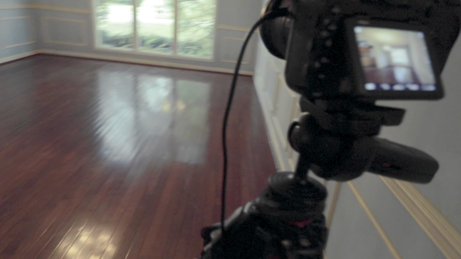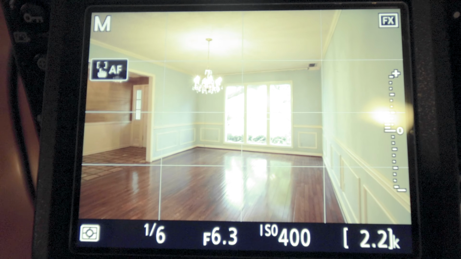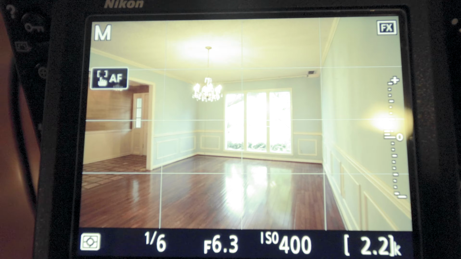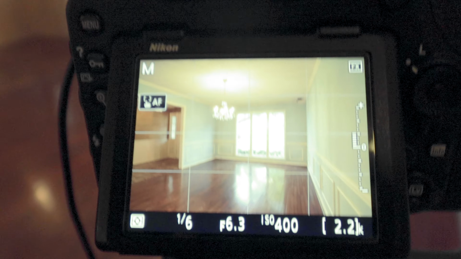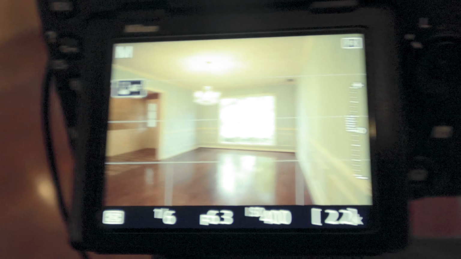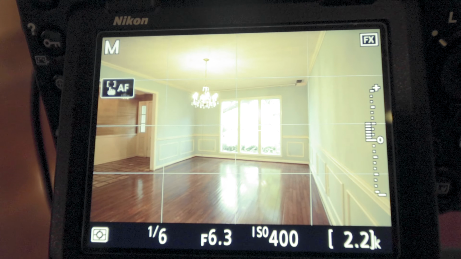Doing the Flambient technique, and I wanted to show you today how this is done on site. So we have a room right here. I want to show you my settings right here: f6.3, a sixth of a second, ISO 400. So what we're going to do is take that photo. I have the grid set on mine so I can pretty much be level.